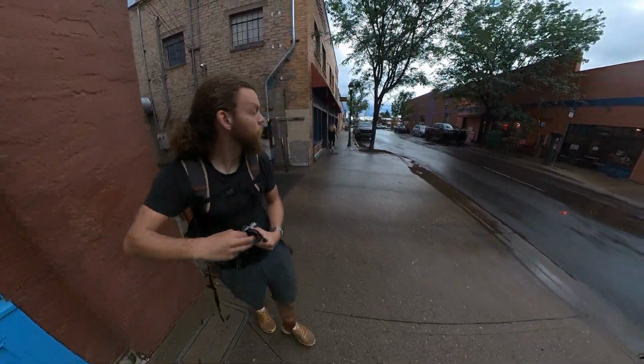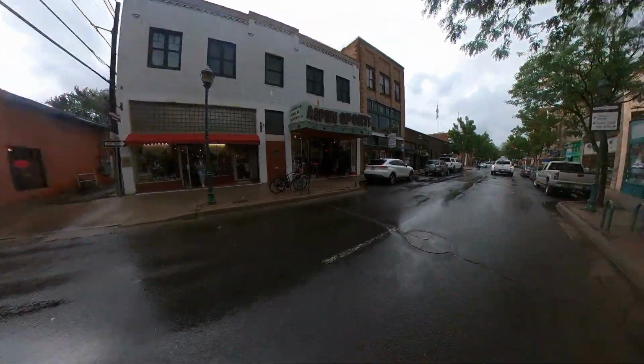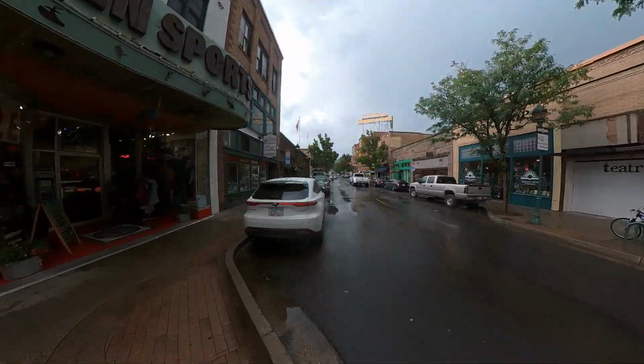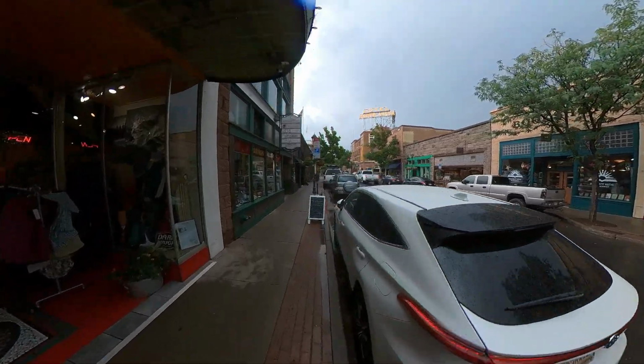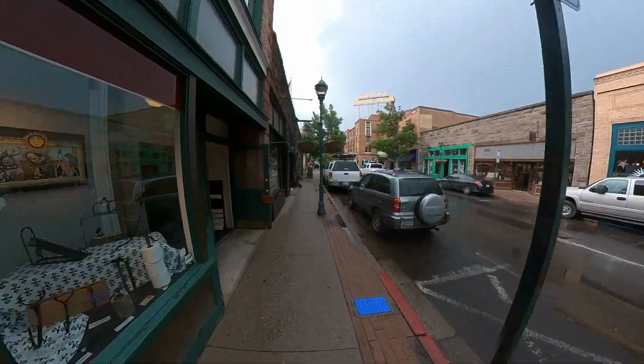I'm on my way to shoot a historic building in downtown Flagstaff, Arizona. It is drizzling slightly and mostly overcast today. Not ideal conditions for infrared photography, but this gives me a good opportunity to try and get a good shot in poor conditions.